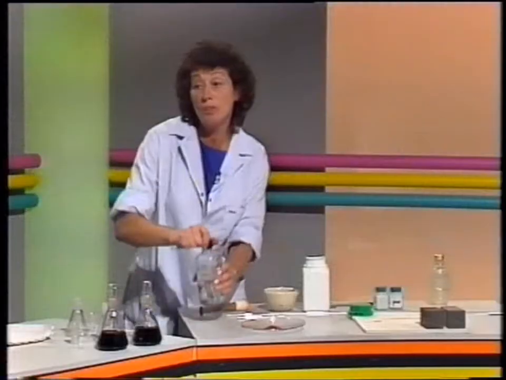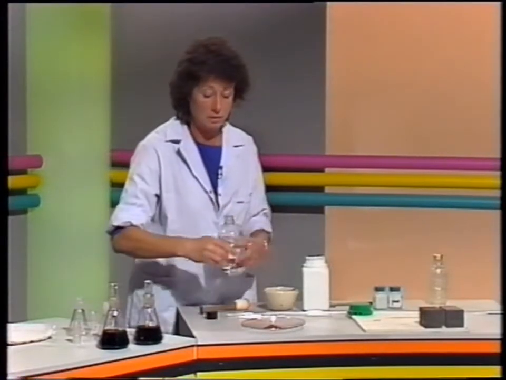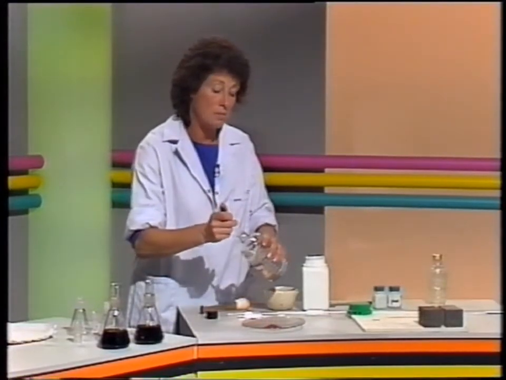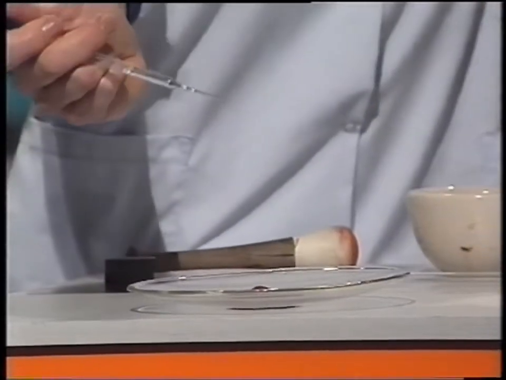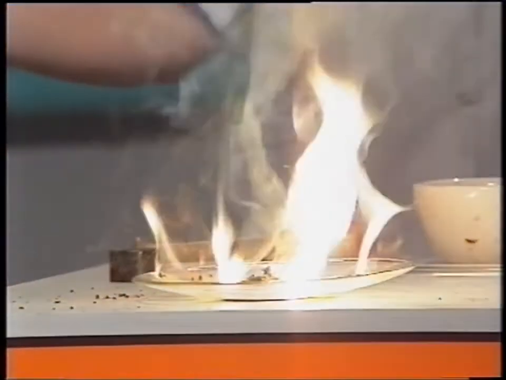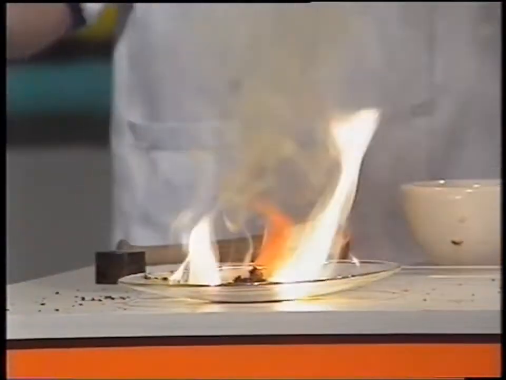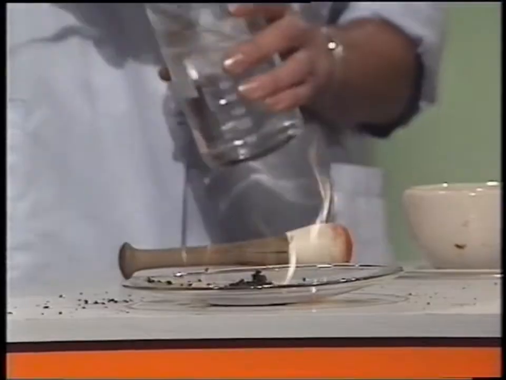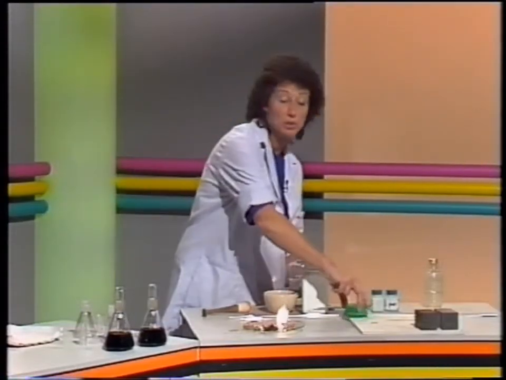And when I add the fuel to the chromium oxide, you see, it burns, no problem, we don't need a match. And that's the idea we need if we want to launch a rocket.